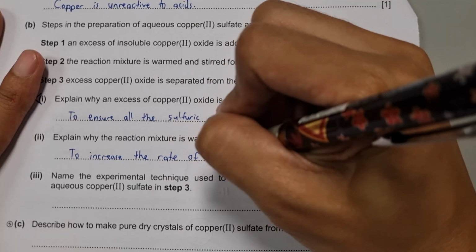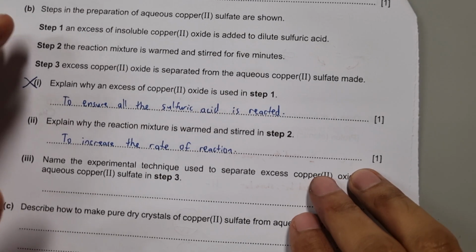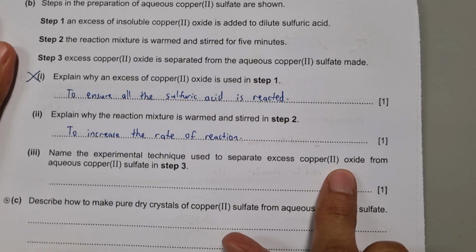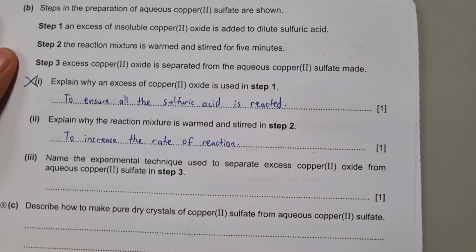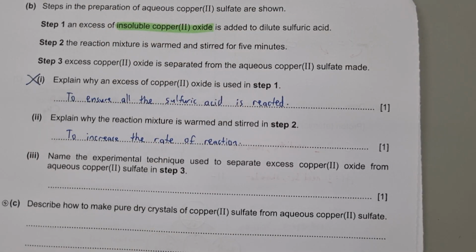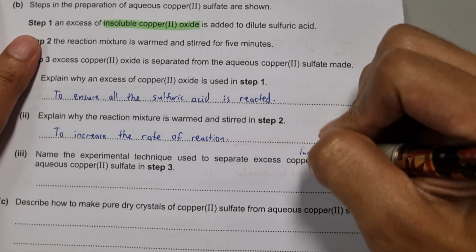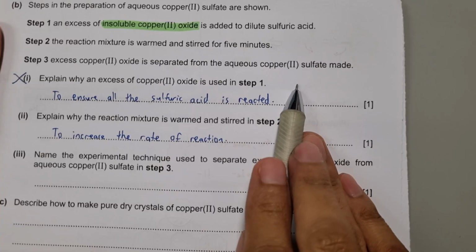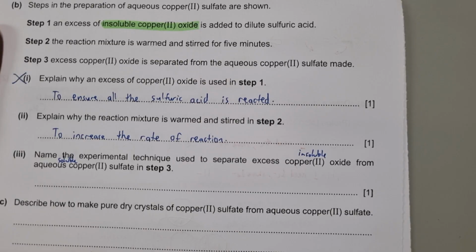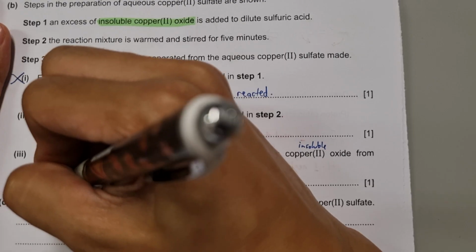Alright, if you don't, it will take a while to react. If you just pour it, then let it sit. Name the experimental technique used to separate the excess copper 2 oxide from aqueous copper sulfate. The key word is copper 2 oxide is insoluble, and you get aqueous copper sulfate, so this is soluble. So how do I separate something insoluble from a soluble substance? It is filtration.